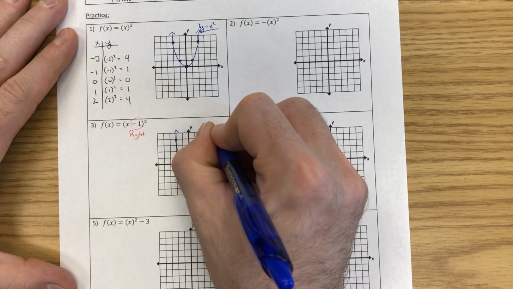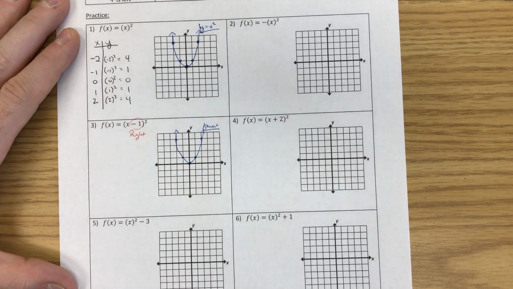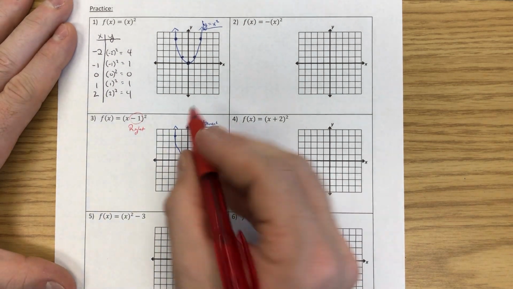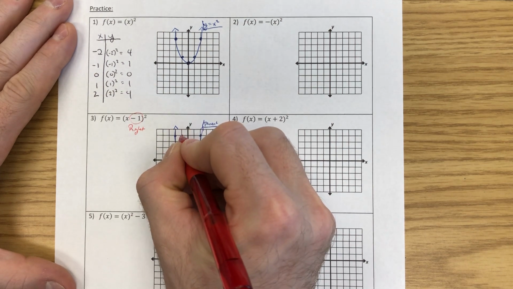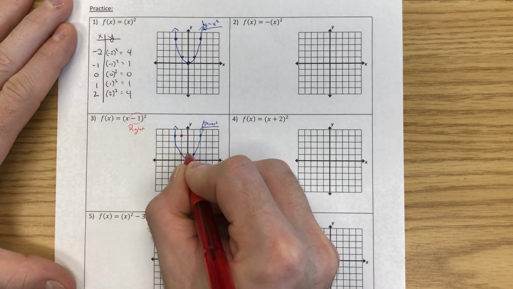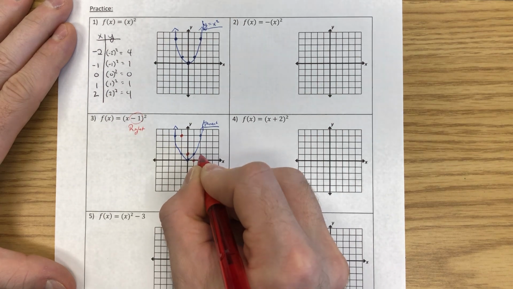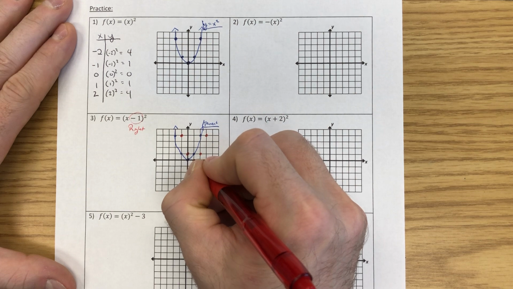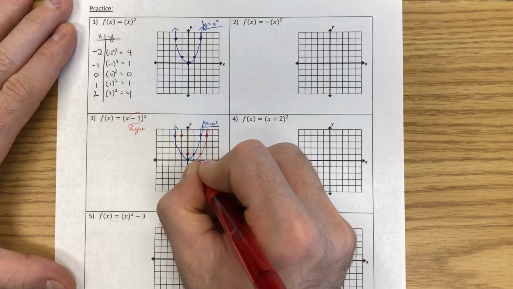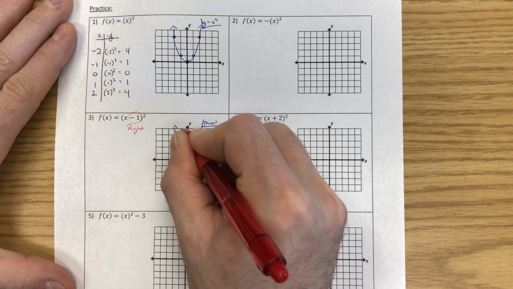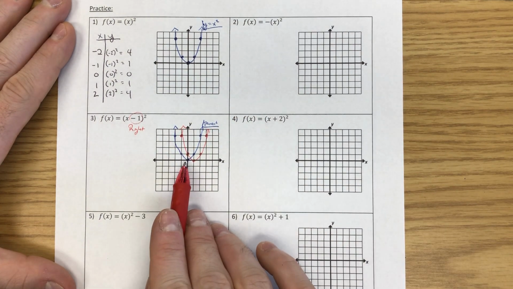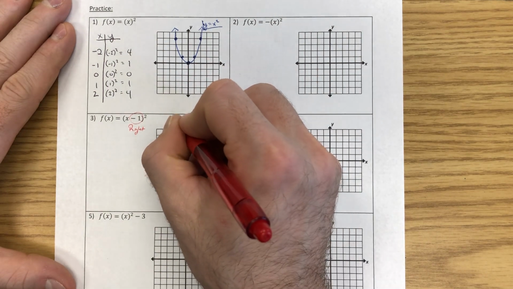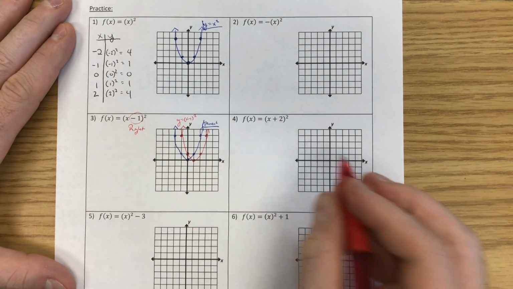So this is my parent. And what we're going to do is move each one of these points to the right by 1. So I'm going to move this point to the right. This point is moved to the right. My vertex, that point, and that point. So we have a new parabola that, as we can see, has been shifted slightly to the right of where we were before. And this is my y equals (x minus 1) squared.